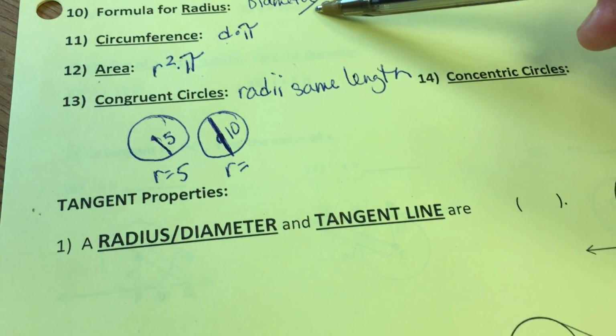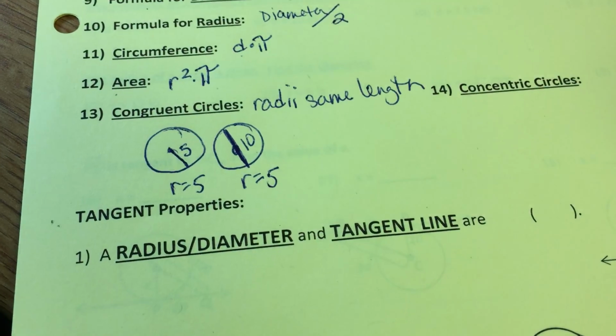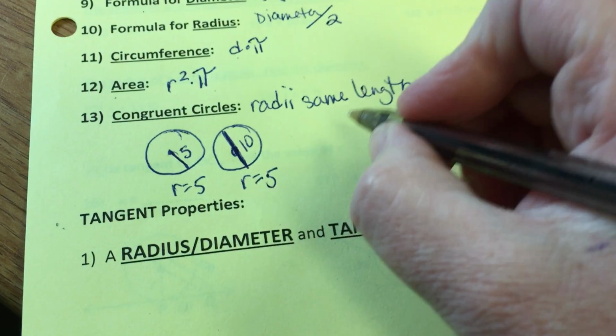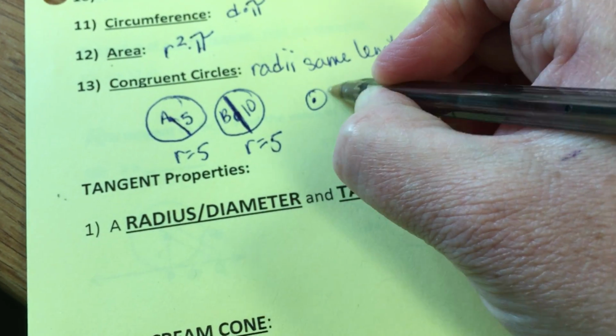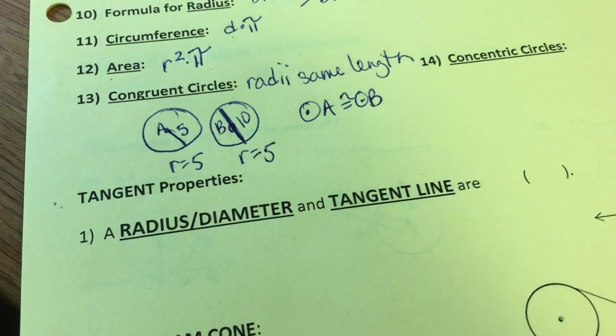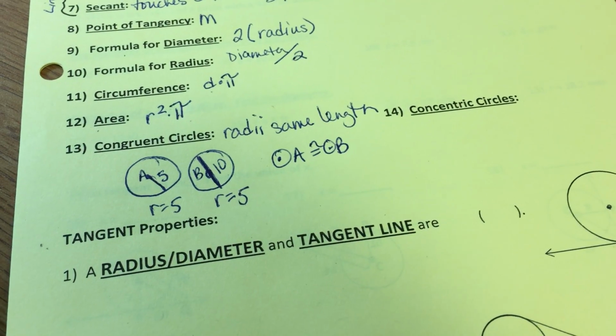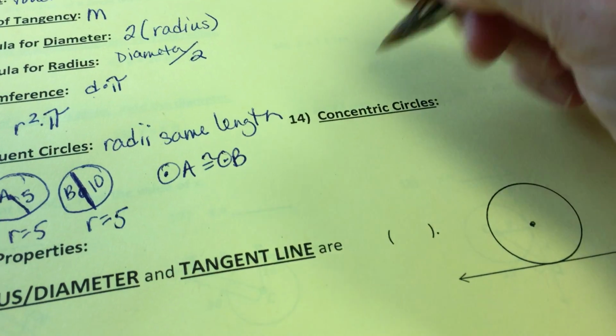To get the radius, you take the diameter and divide by 2. So the radius is 5. So these radii are equal. So if I label this circle A and this circle B, I can say circle A is congruent to circle B. Why? Because their radii are the same length. Or diameters, doesn't matter.